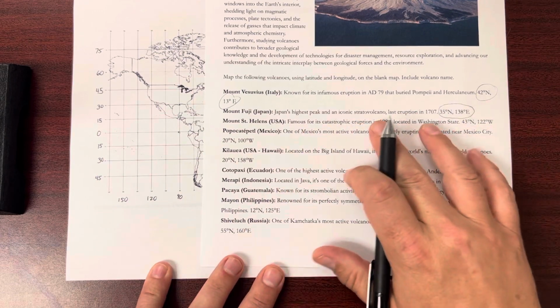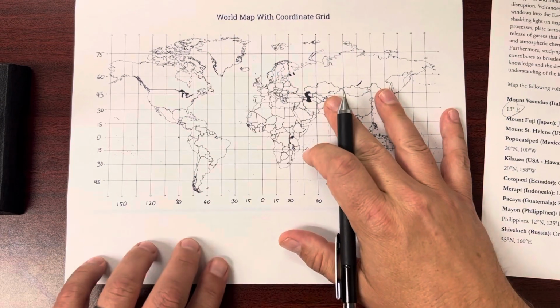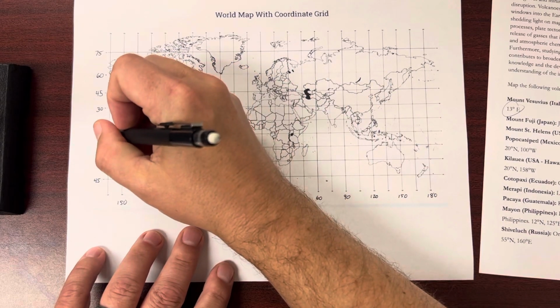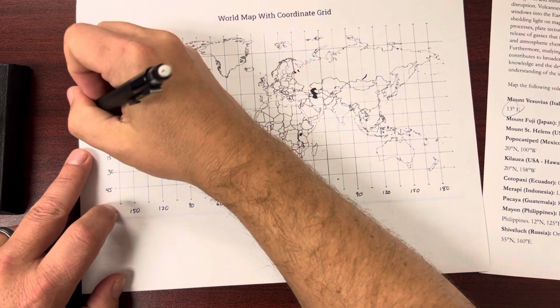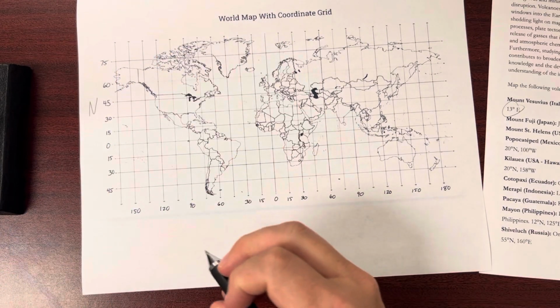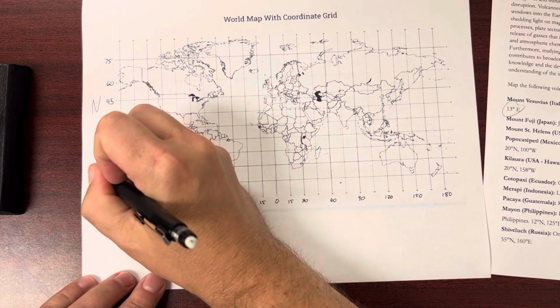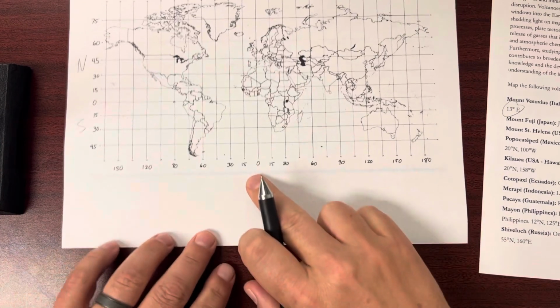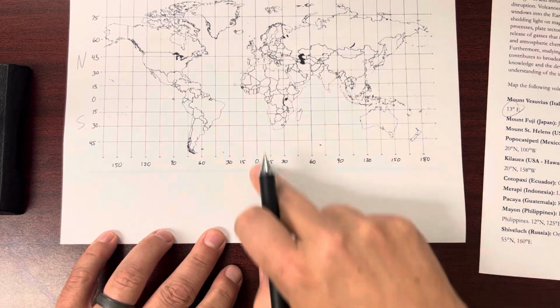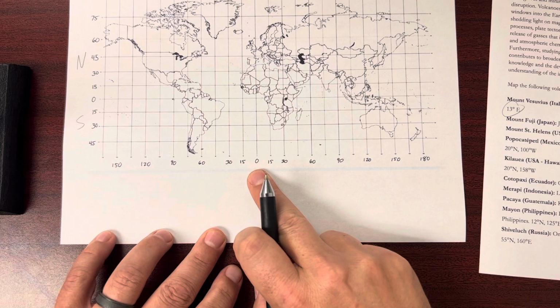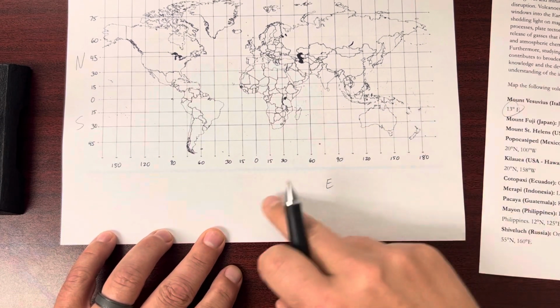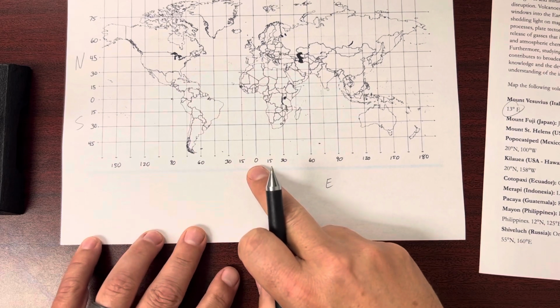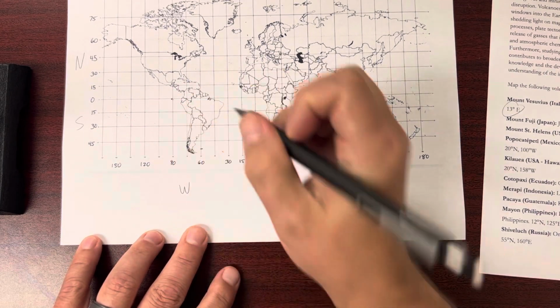We can do this first one, but what I want you to remember about latitude and longitude, we have our equator right here at 0. If you go north of the equator, these are all north. If you go south of the equator, this is south, right? Here is the prime meridian at 0. Going to the right, this is east. And if you're going to the left, this will be west.